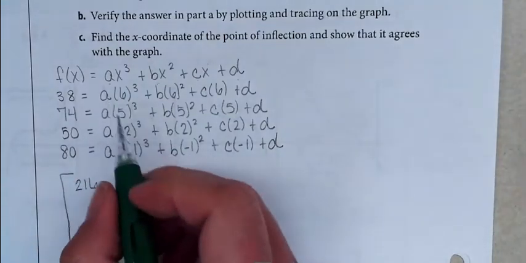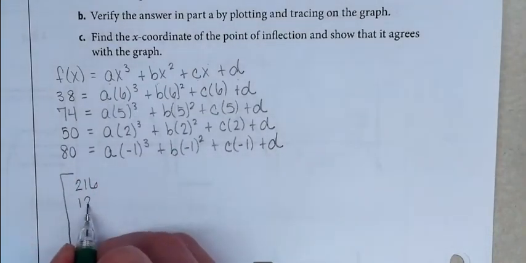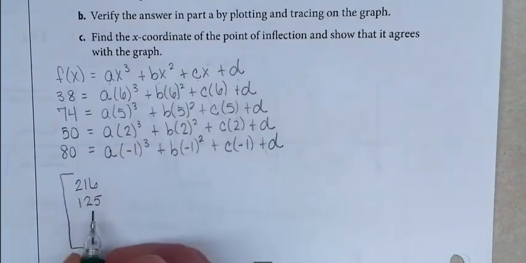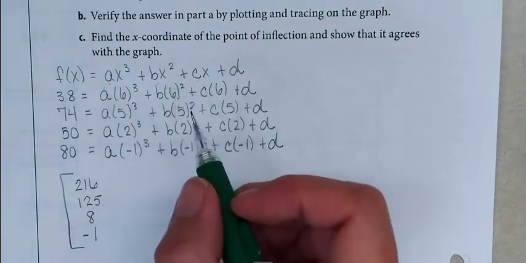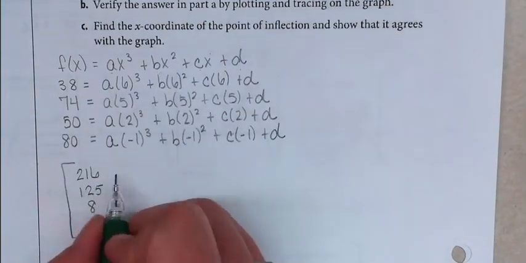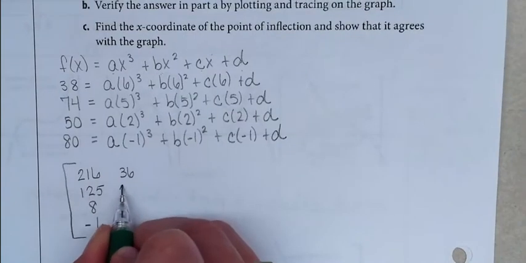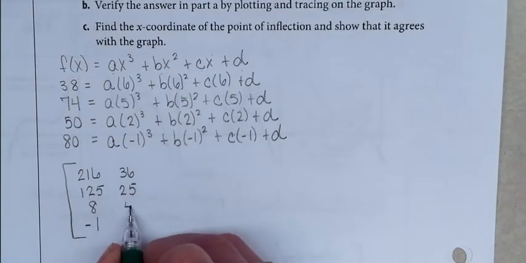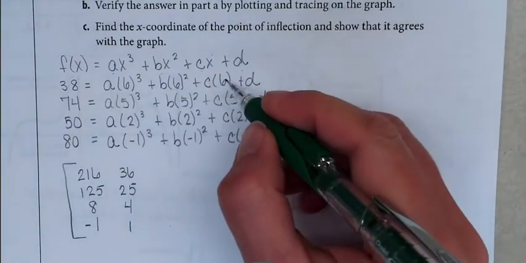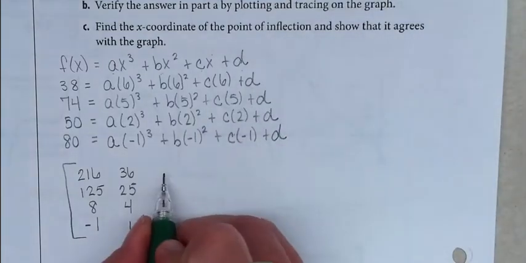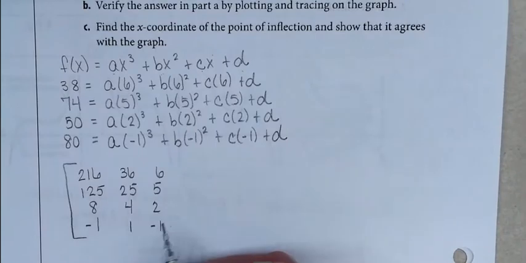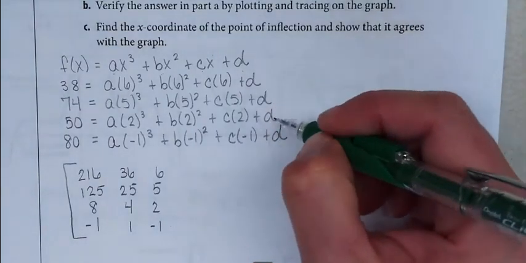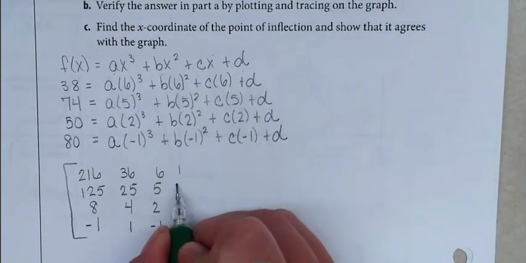So I'll do the A's first. 5 cubed is going to give me 125. 2 cubed is going to give me 8. And negative 1 cubed is going to give me negative 1. Moving over to the B's. So I'm going to have 36, 25, 4, and 1. Moving over to the coefficients of C. I'm going to have 6, 5, 2, negative 1. And then all of the coefficients of D are just 1.